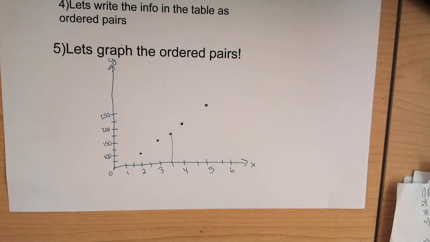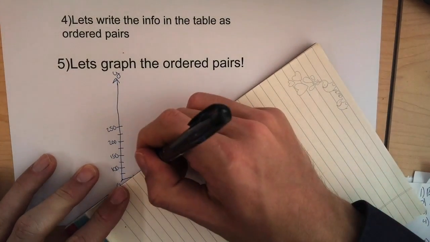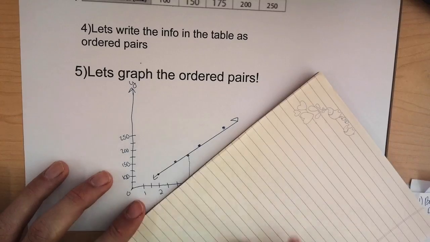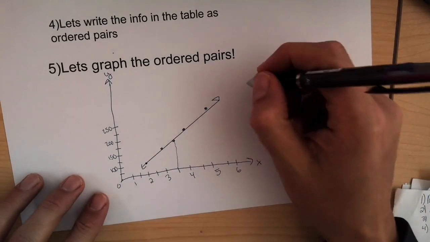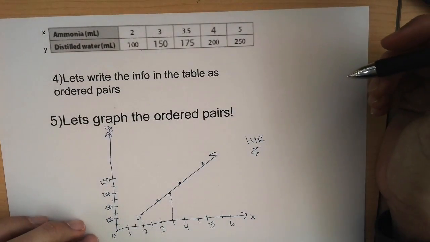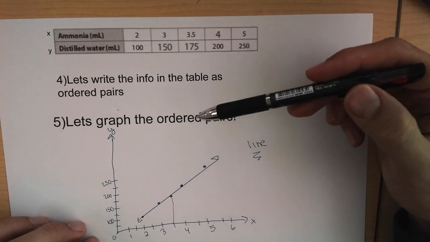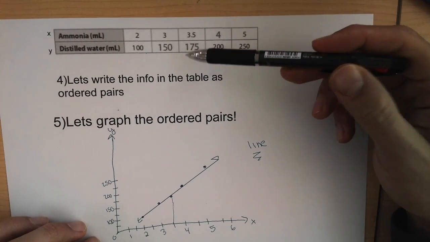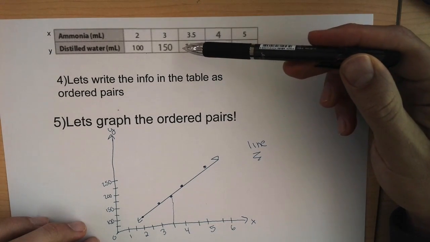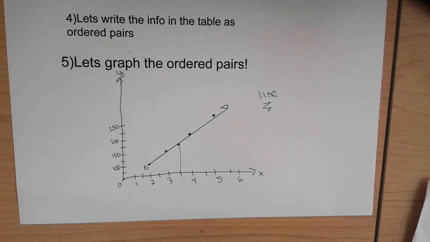How would you describe this graph? Again, if we were using graph paper, this would be a perfectly straight line, but since we're not, it's not going to be perfectly straight. We could describe this graph as a line. But why is this graph a line? Graphs that form a line have proportional relationships, or all their fractions are equivalent, because they lie on the same line. Pause the video and soak in all this information.